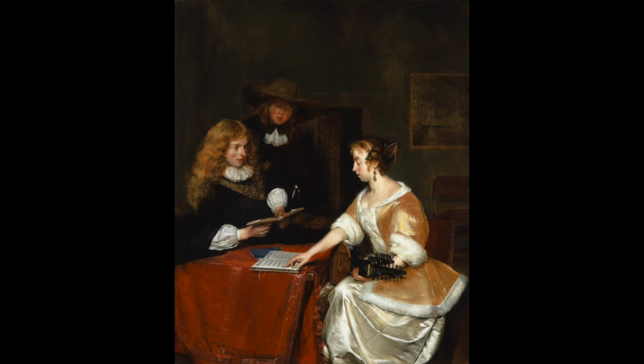Today I'll provide an audio description of an artwork called The Music Party by the artist Gerard ter Borch. Gerard was a Dutch artist who was born in 1617 and died in 1681. He was known for creating genre paintings, which are detailed recreations of a single scene from everyday life.